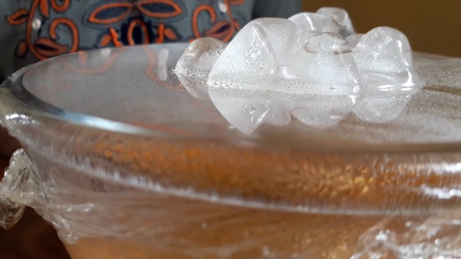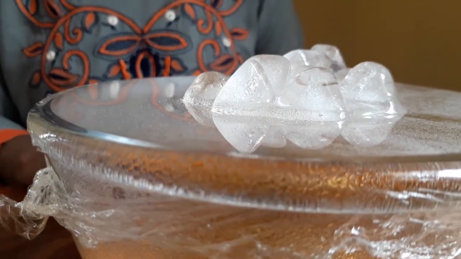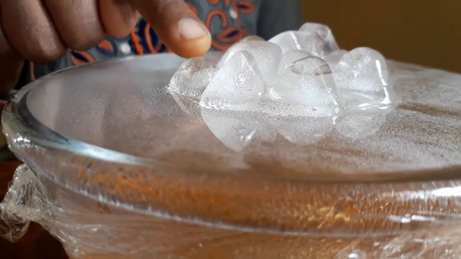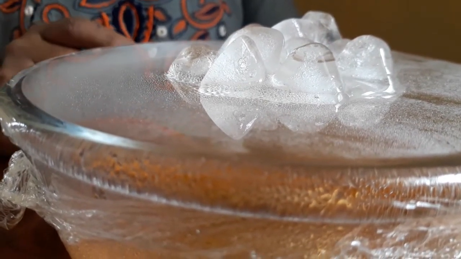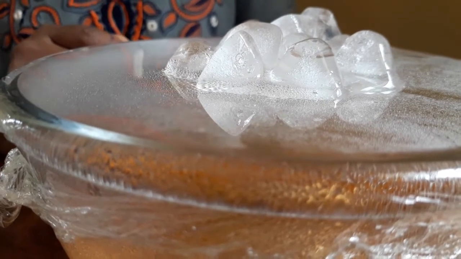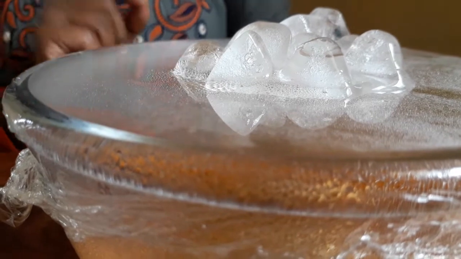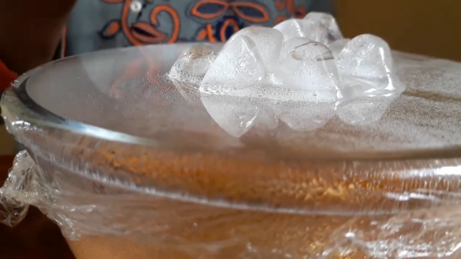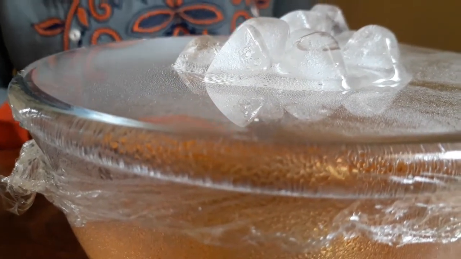condensation. Condensation is the process in which gas changes into a liquid when it touches a cooler surface. Now the water is in liquid state. It is the opposite of evaporation. Let's wait for few more minutes and see what happens when the water is in liquid state in the upper atmosphere.